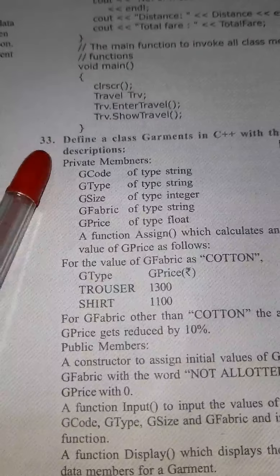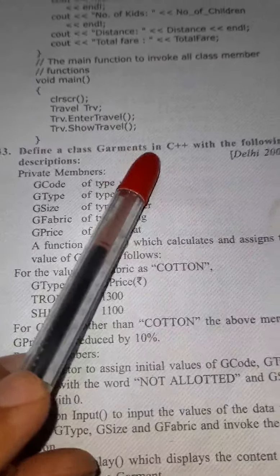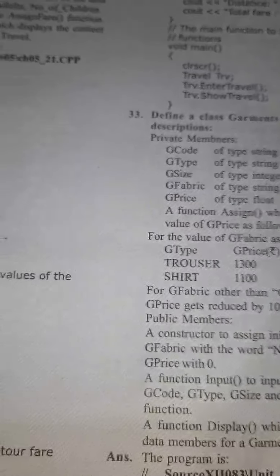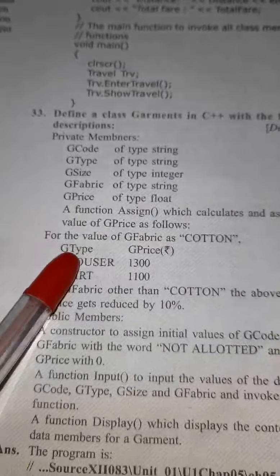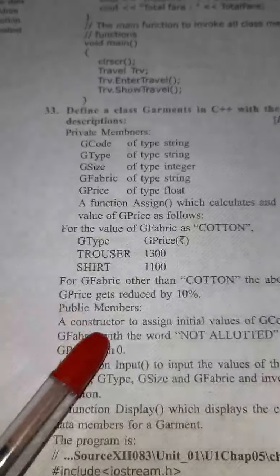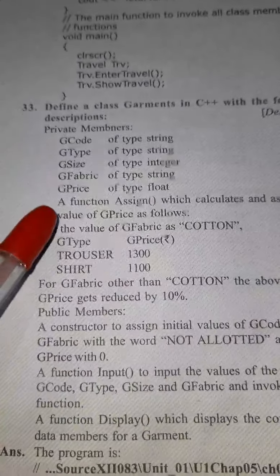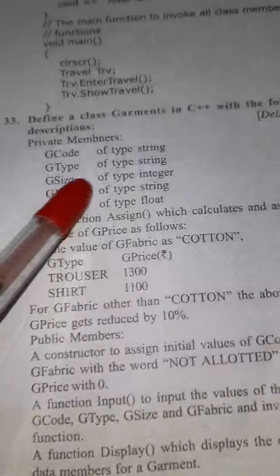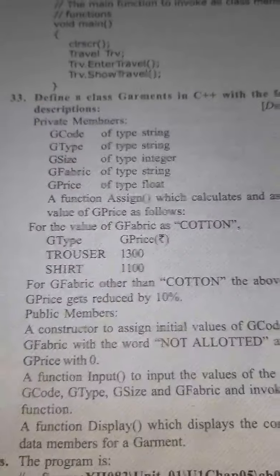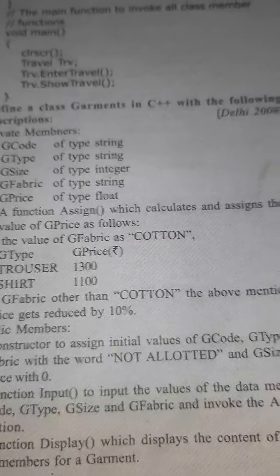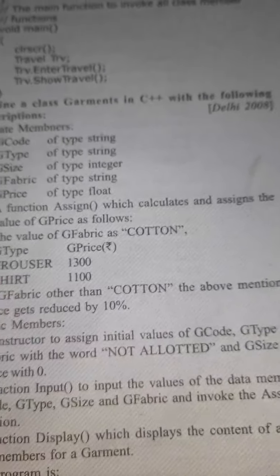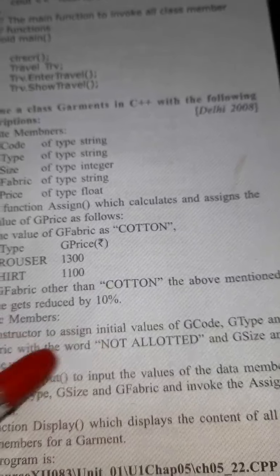Program number 33, class garment in C++ with the following description. Programs number 32 and 33 have some similarity. They are the same, but there is some slight difference in how the source code is written. The build up of the program is the same, but there are some slight changes. I will show you the difference between the previous program and this program, so that you can understand as you go through these two programs.